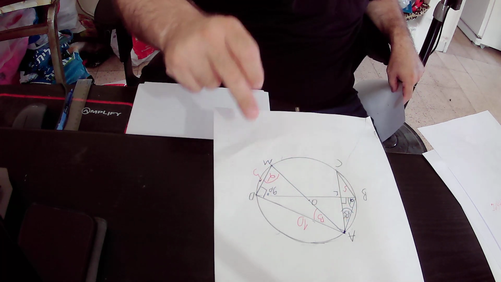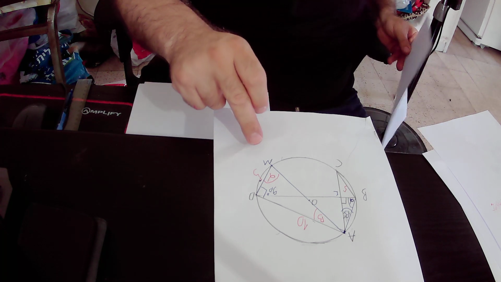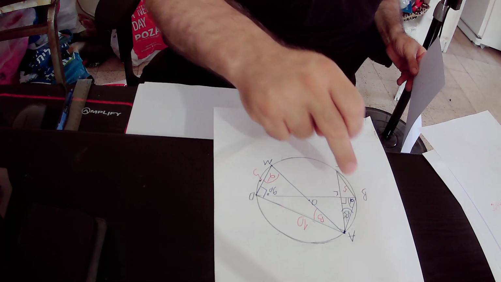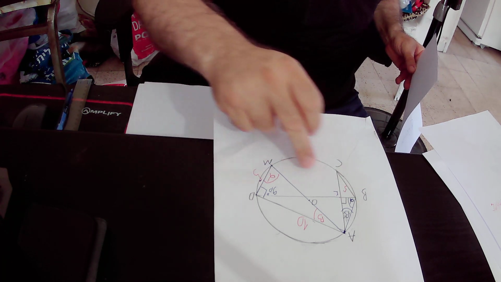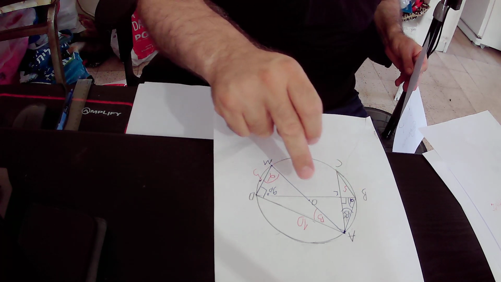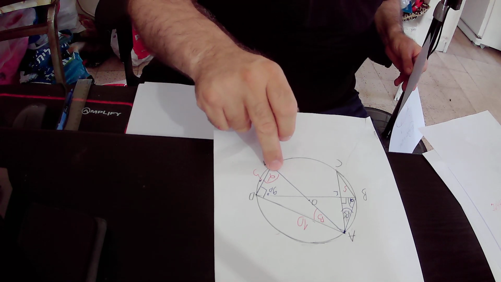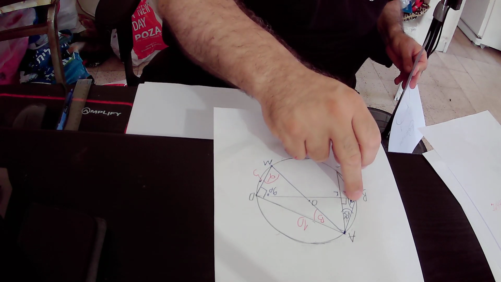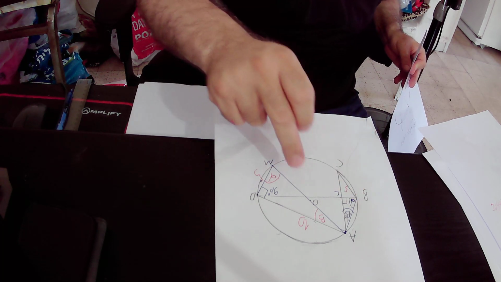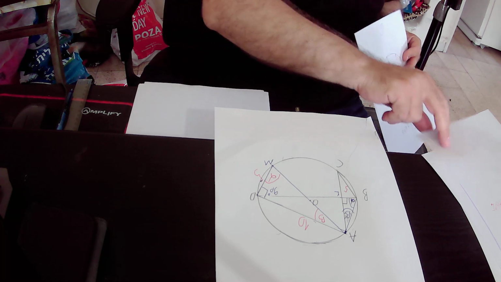So according to rule number 2, angle ABD also equals angle alpha, because both of them rest on the same chord AD. Therefore, they are equal to each other. So if this angle is alpha, this angle is also alpha. Okay?